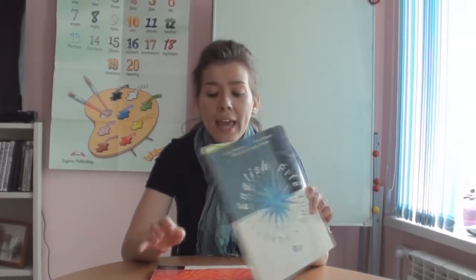But then of course it was already 2007 when I started to work with this book, so it was already old for that time, and somehow I started to search for new versions of English File on the internet. This is when I found out that there are many different books that you can download, that you can buy, and so on. And this is how I found New English File, the new version of English File.